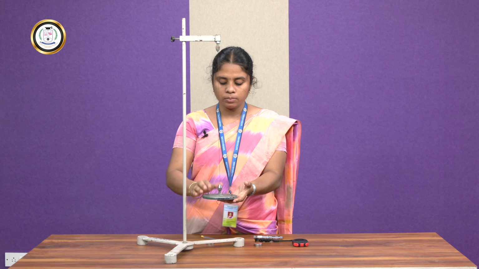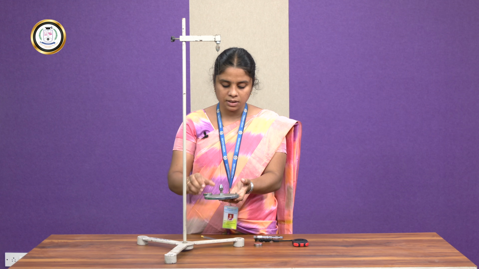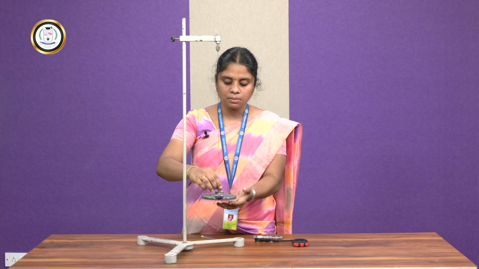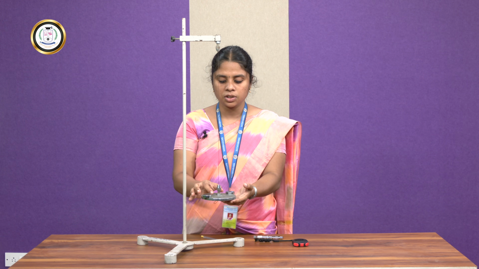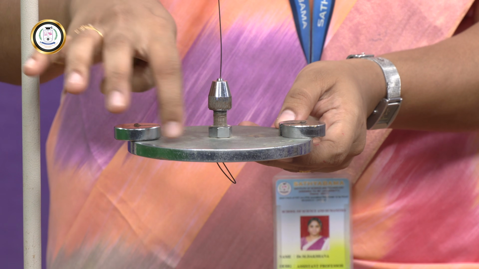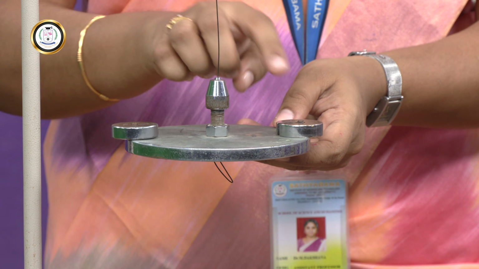Now we are going for the part C position where you will be placing the masses at the edge of the disc, in this way. So now you have placed the masses at the edge of the disc. Initially you had placed the masses very close to the screw. Now you are placing the mass at the edge of this disc. Now measure the distance between the mass and the screw. Let us say it is 5 centimeter.